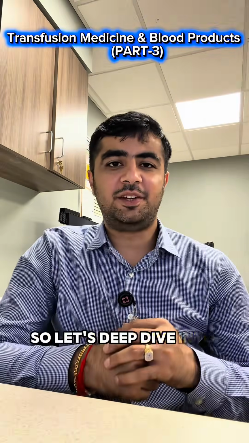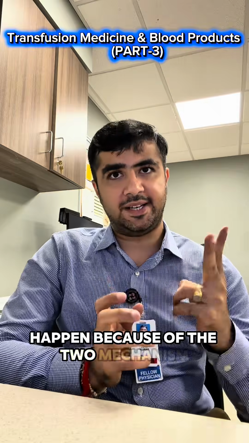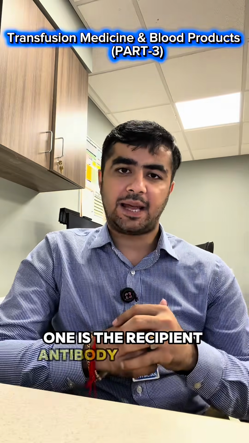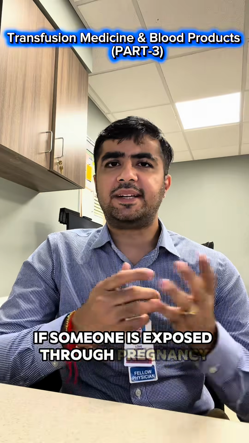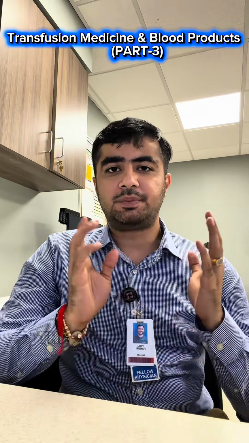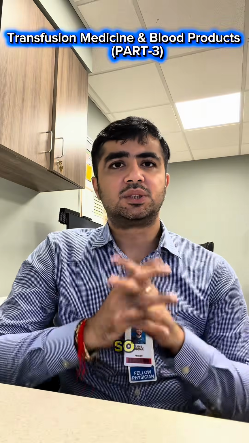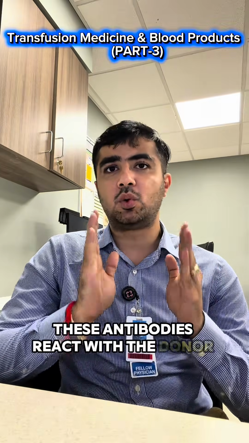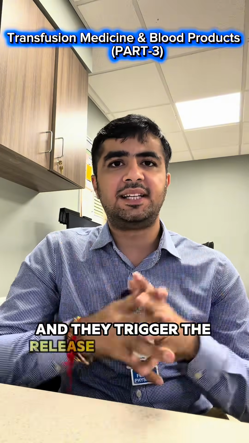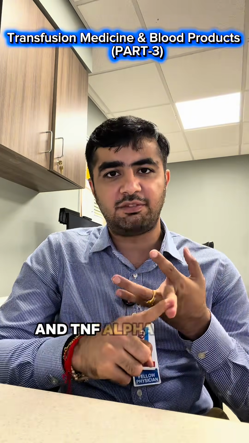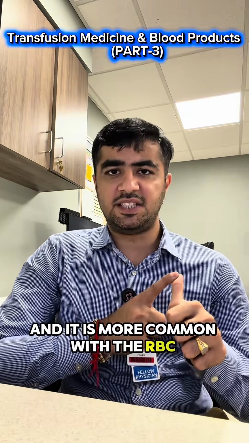So let's deep dive into that. Febrile non-hemolytic transfusion reaction happens because of 2 mechanisms. One is the recipient antibody mechanism. What does it mean? If someone is exposed through pregnancy or prior transfusion, the patient develops anti-HLA and anti-granulocyte antibodies. These antibodies react with the donor white blood cells, leukocytes, in the transfused blood, and they trigger the release of interleukin 1, 6 and TNF alpha. That's why the patient develops fever. And it is more common with RBC transfusion.